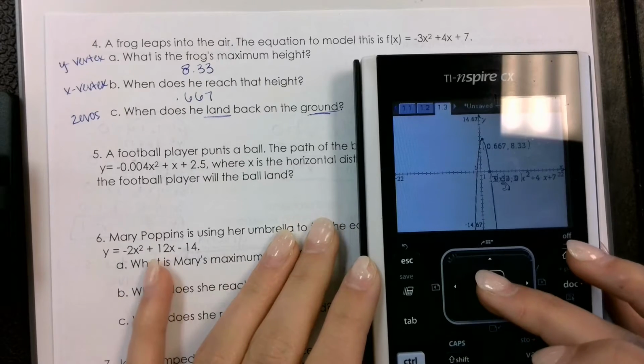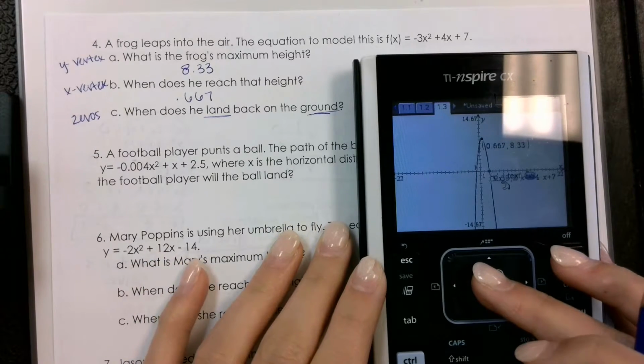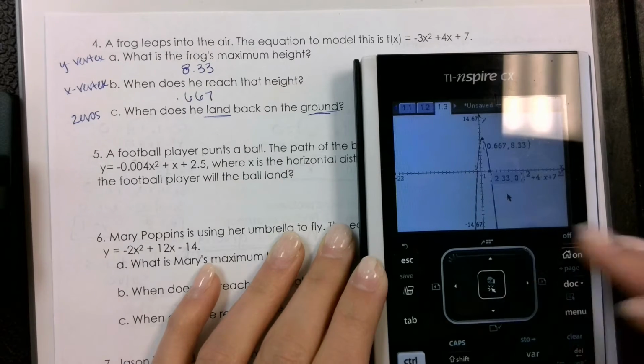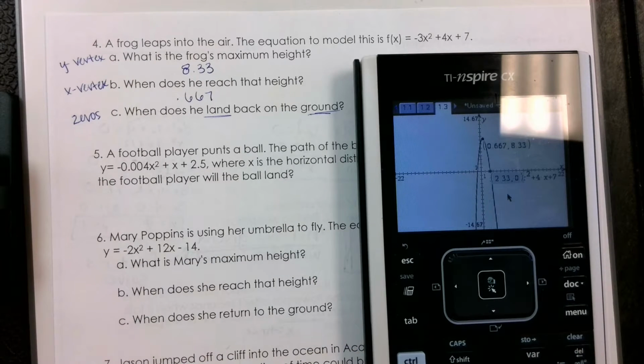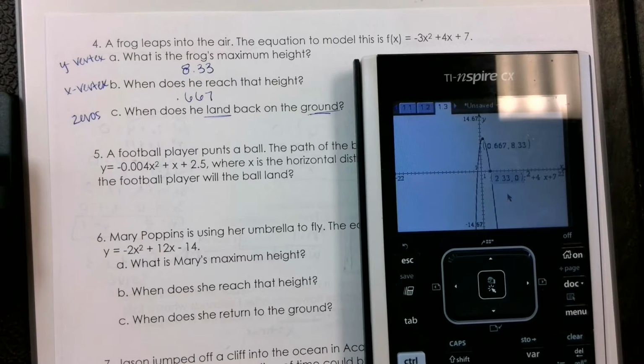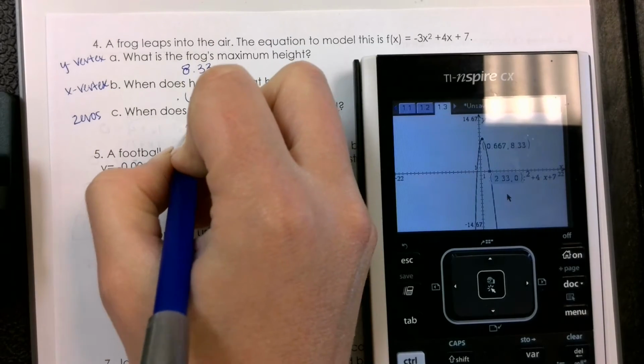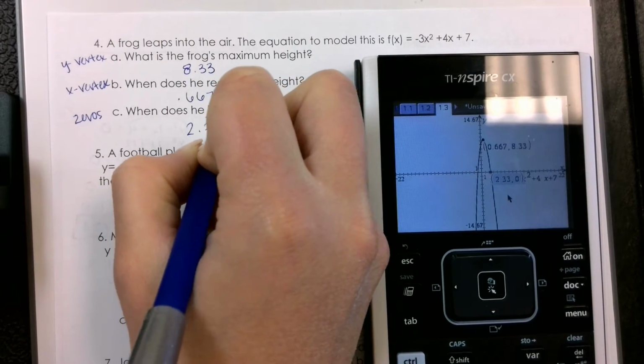I don't know about y'all, but my text is starting to overlap here. There's a way that you can click on it and it'll highlight it. Sometimes you can drag it around if you touch it just right. I'm not really good with the calculator, so I don't always get that to work how it's supposed to. But you can move it around to find what you need there, is my point. So yeah, 2.33, that's when he lands back on the ground. So 2.33 seconds. Is that okay?